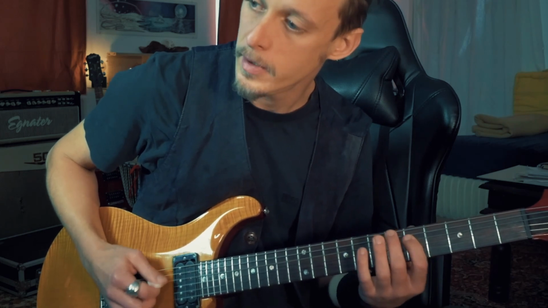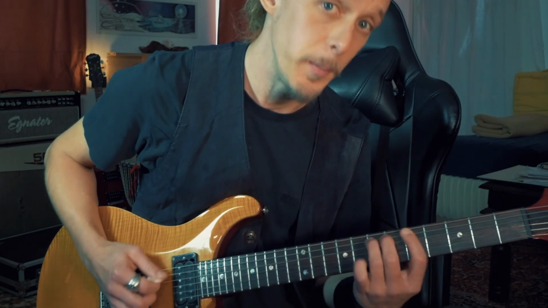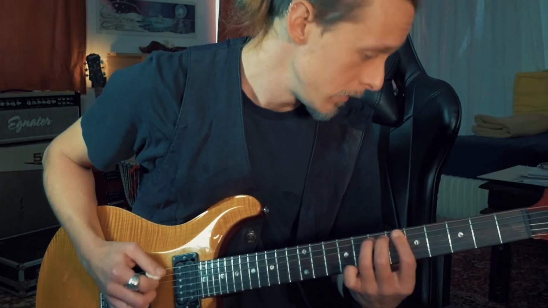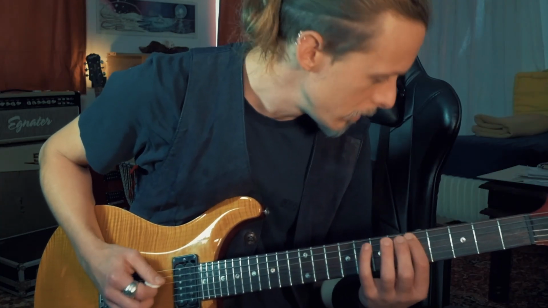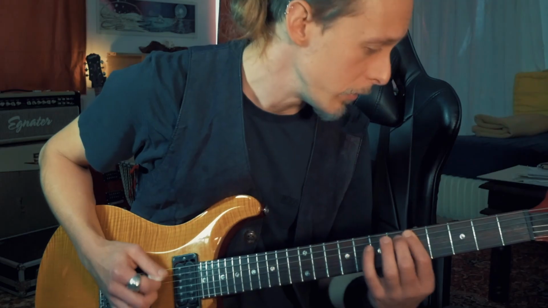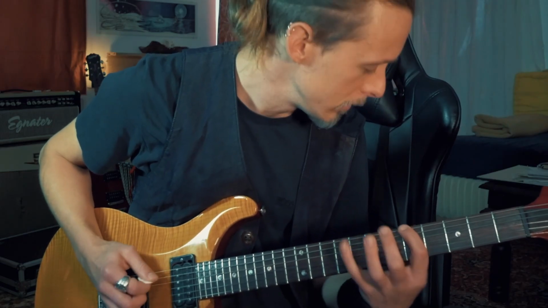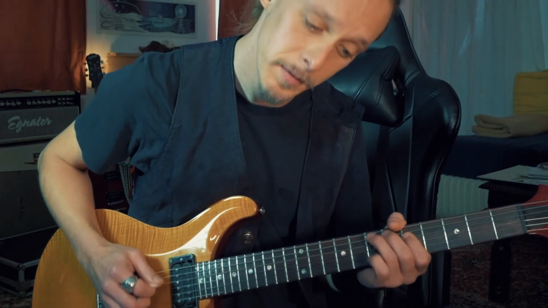You could just follow pentatonic here, or any scale, any melody you want, any chord you want, and feed it into the rhythmic canvas. And of course you can also improvise.